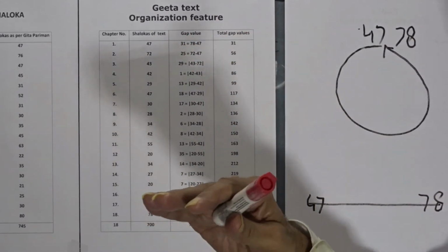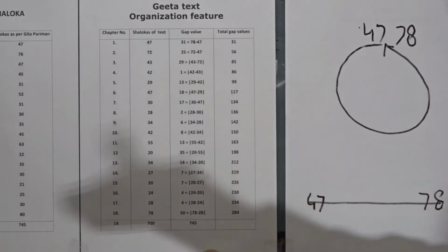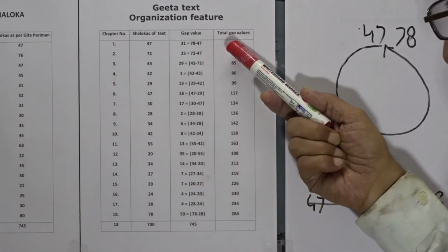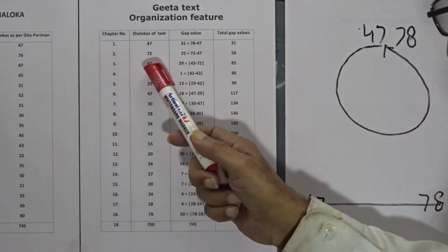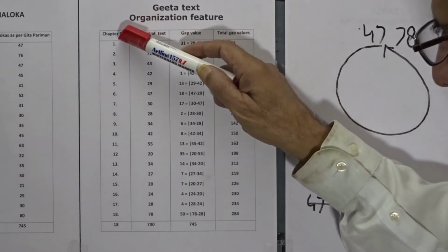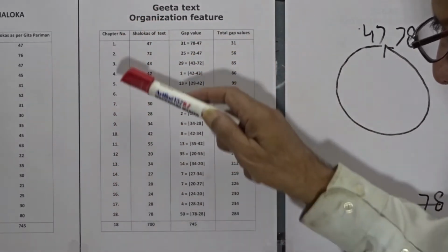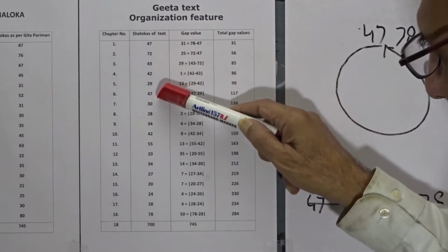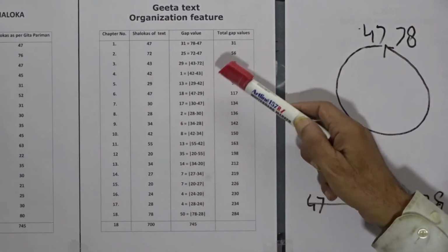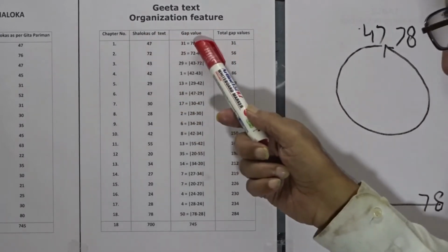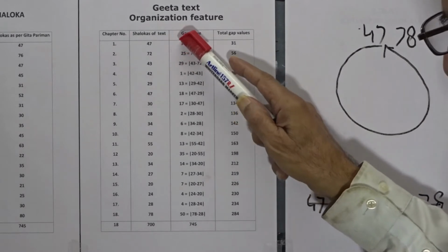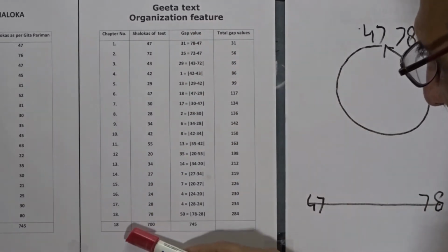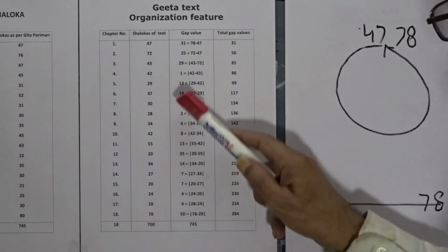Let us open a new copybook in which we shall draw this table. Let us make this table of 4 columns. The first column be reserved for the number of the chapters 1 to 18. Second column be reserved for the number of shlokas of each of these chapters 1 to 18. And third column shall tabulate the gap value. Now here we are writing value 31, meaning this is the gap value of chapter 18 of 78 shlokas range and the first.